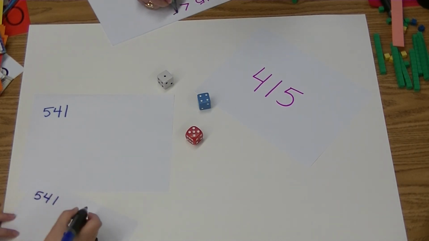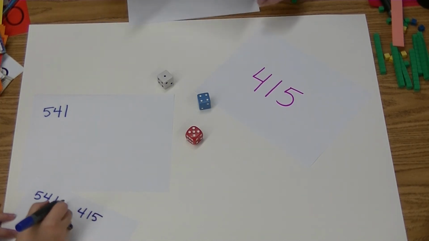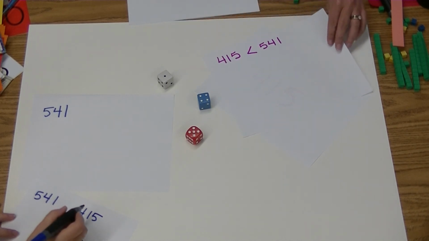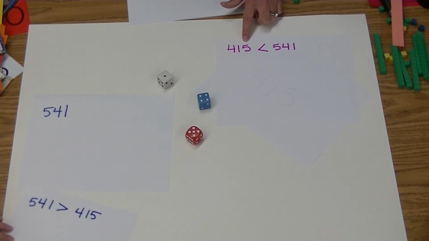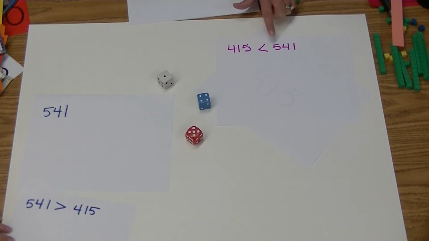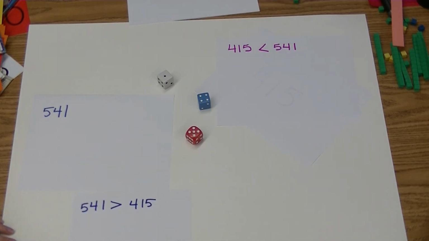They're going to compare those 2 numbers using greater than and less than, like this. Read that to me, please, player 1. 415 is less than 541. 541 is greater than 415.